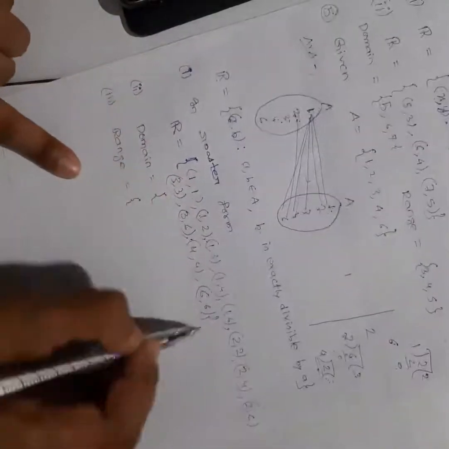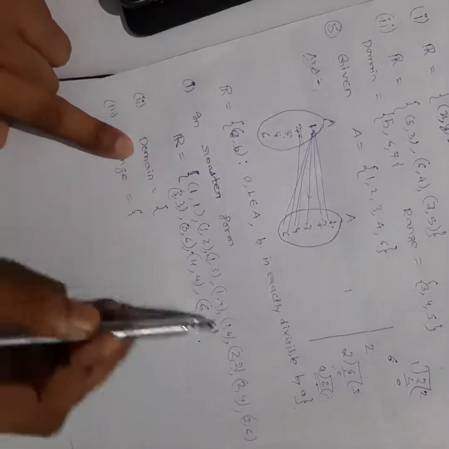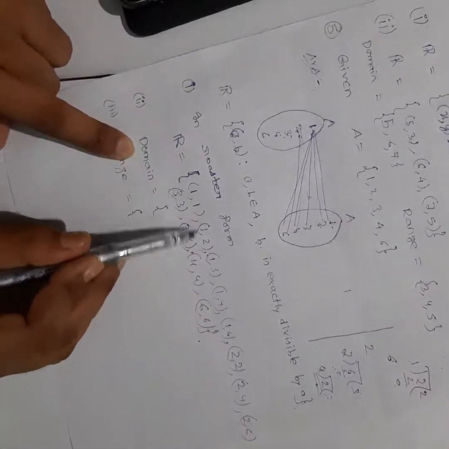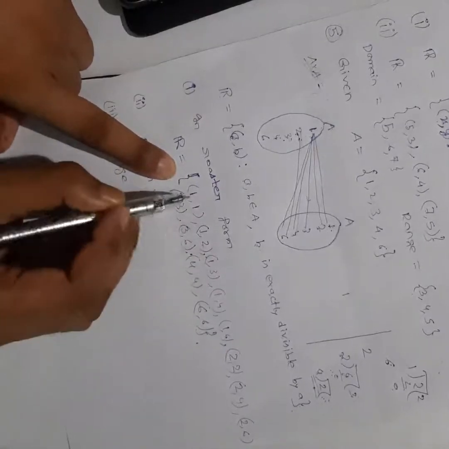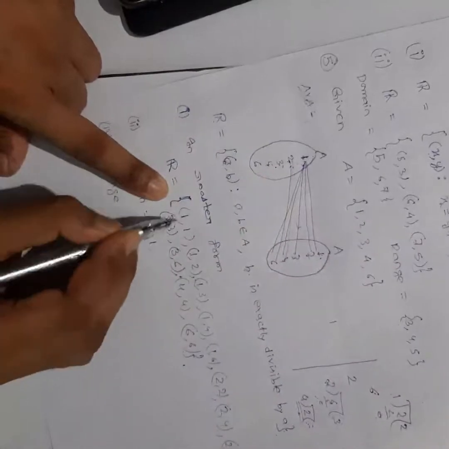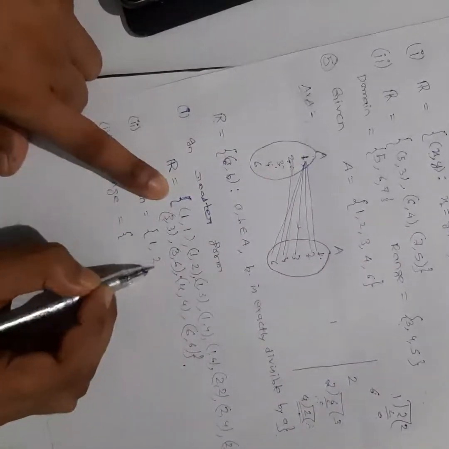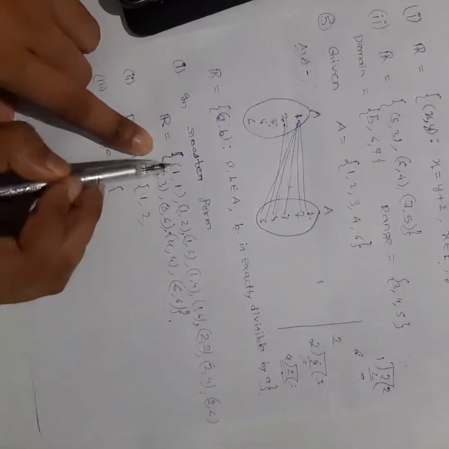Okay, so this will be your roster form. From here you can easily write down what the domain is. Domain will be all these elements, so don't repeat the elements here. 1 will have an image, right? So 1 will be there, 2 will be there, the collection of all first elements of the relation set.